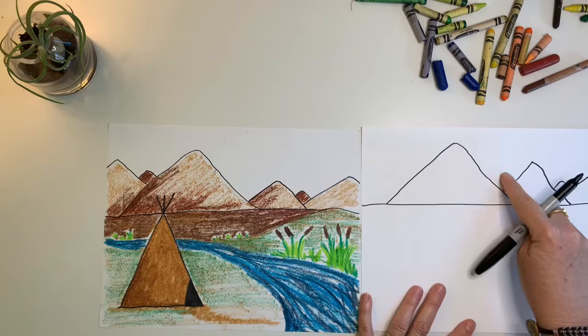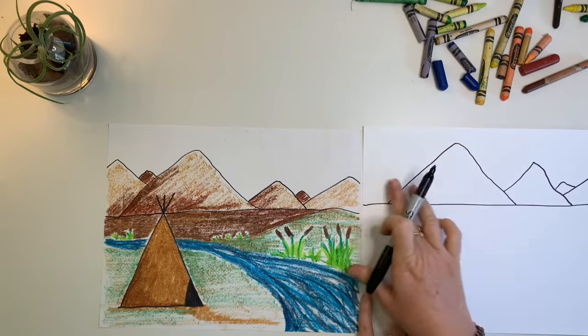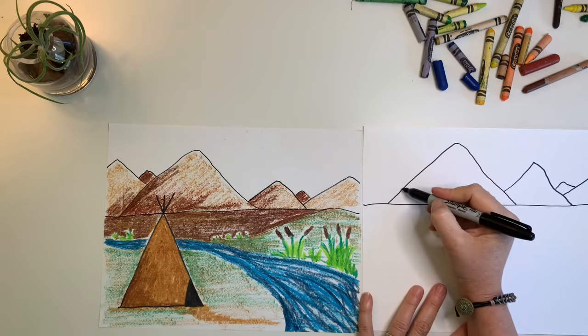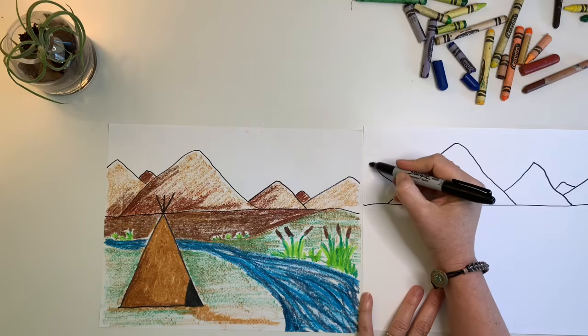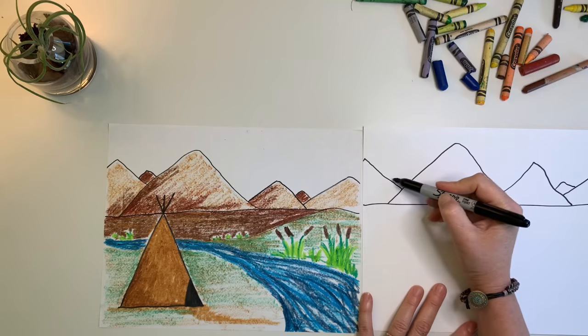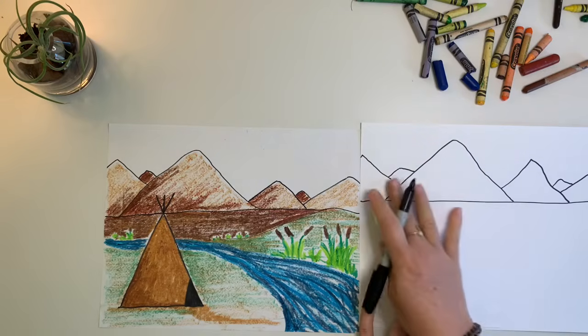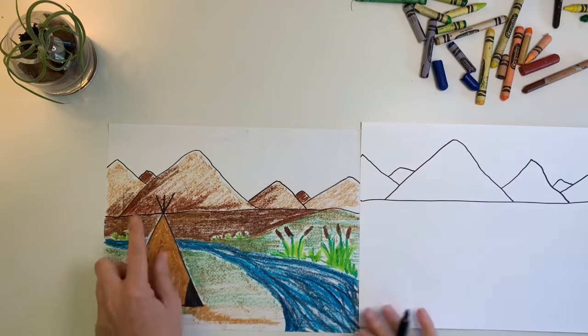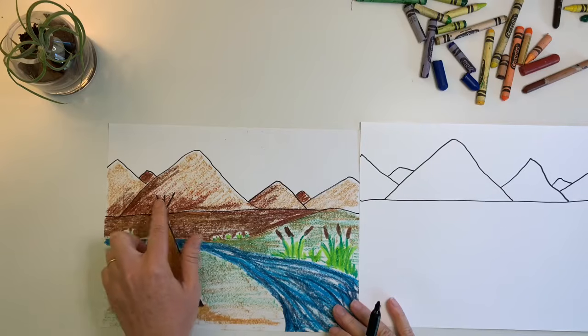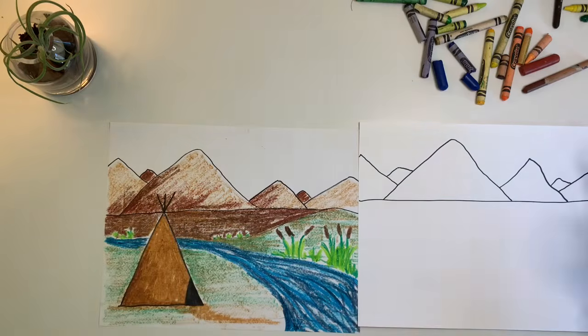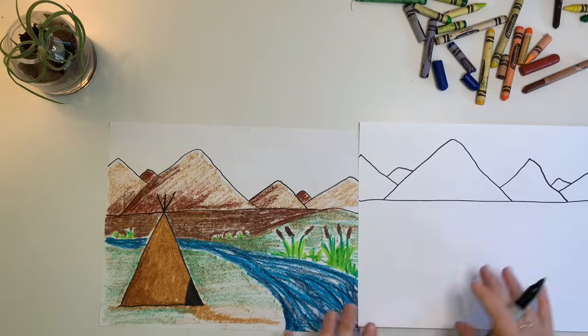So if you wanted to add some more, you can. Let's get these connected over here. And we can connect those. All right, so now we have our mountain range. We'll go back and we'll add that color. See how I have a heavy hand, medium, and light to give that illusion that it's got some dimension.